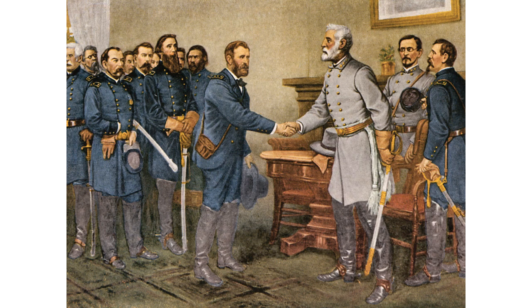Finally, the South surrendered in 1865, marking the end of the Civil War, and it was up to the Union government to make sure that the South could be integrated back into the U.S., right?